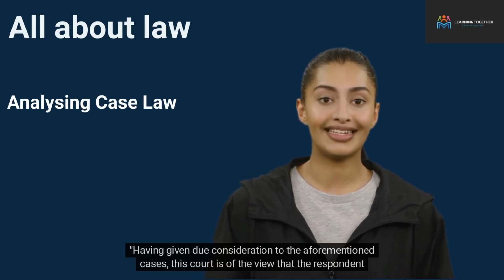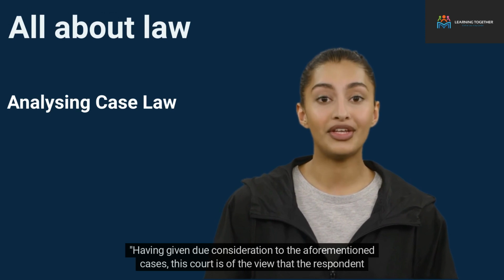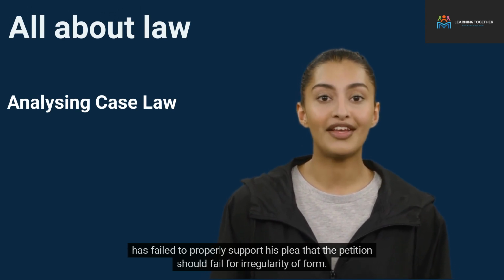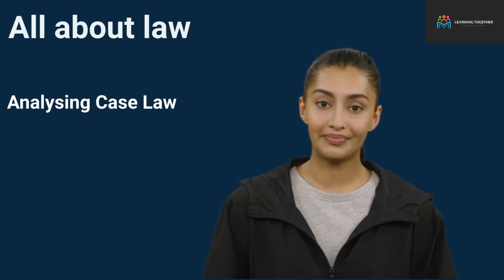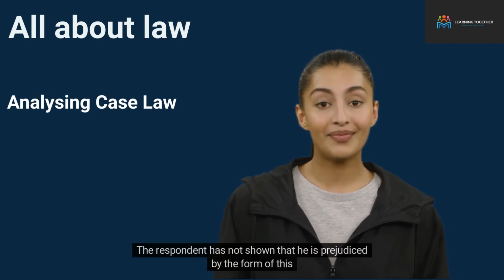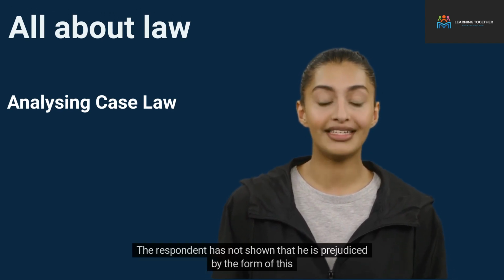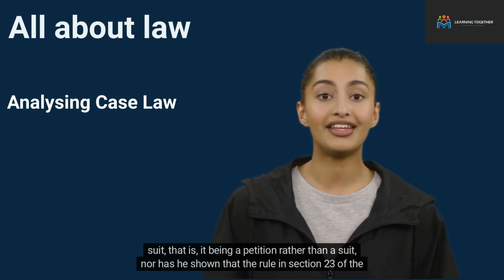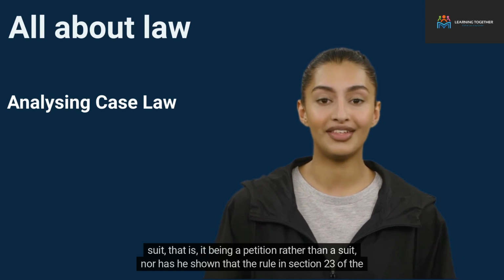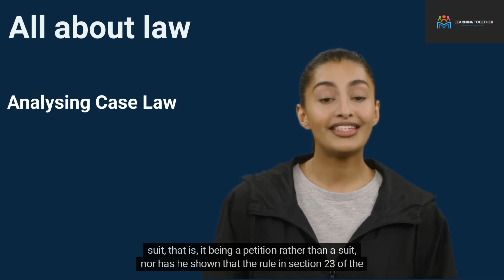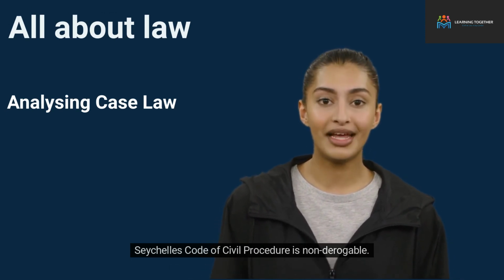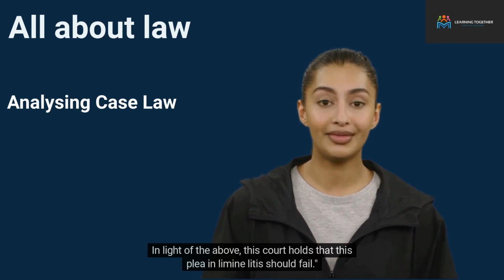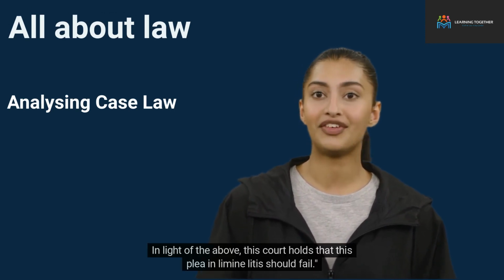And at paragraph 11 of his ruling, Judge Burhan decided that, having given due consideration to the aforementioned cases, this court is of the view that the respondent has failed to properly support his plea that the petition should fail for irregularity of form. The respondent has not shown that he is prejudiced by the form of this suit, that is, it being a petition rather than a suit, nor has he shown that the rule in Section 23 of the Seychelles Code of Civil Procedure is non-derogable. In light of the above, this court holds that this plea in limine litis should fail.